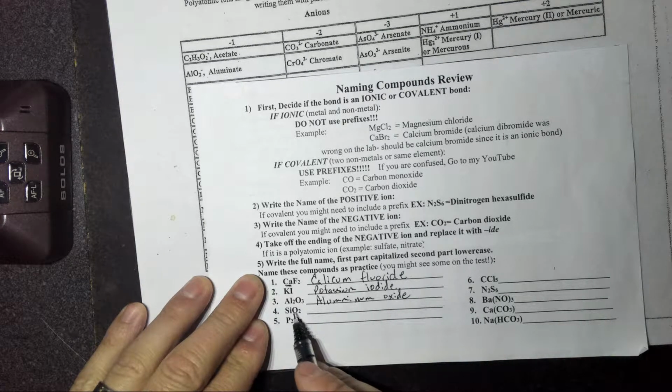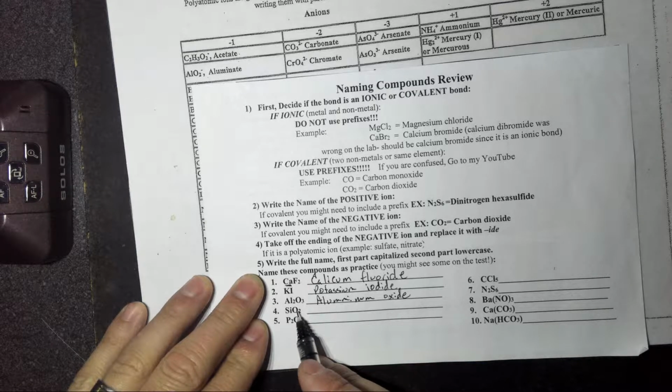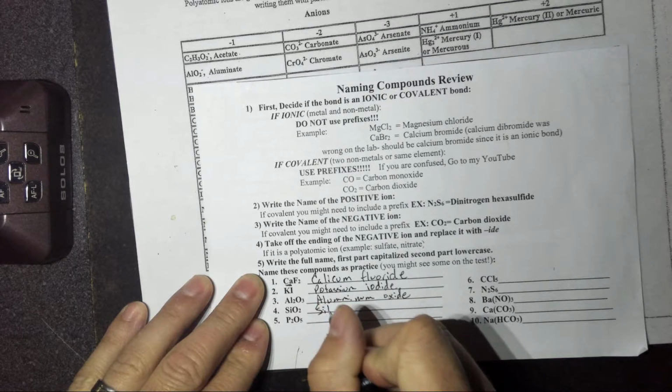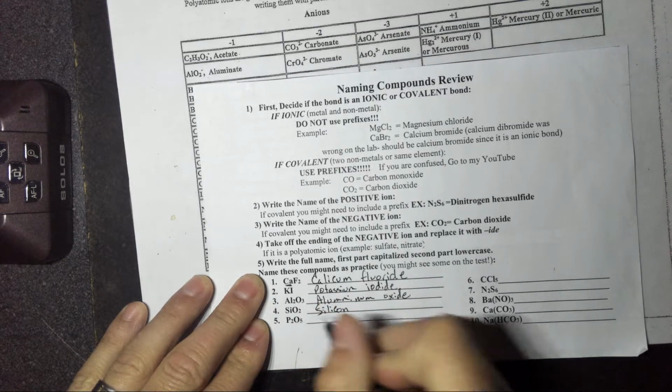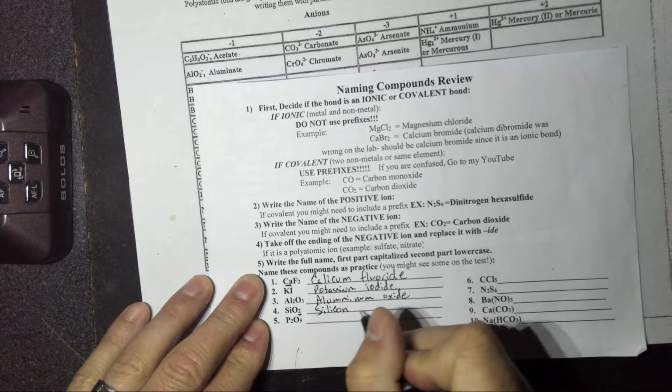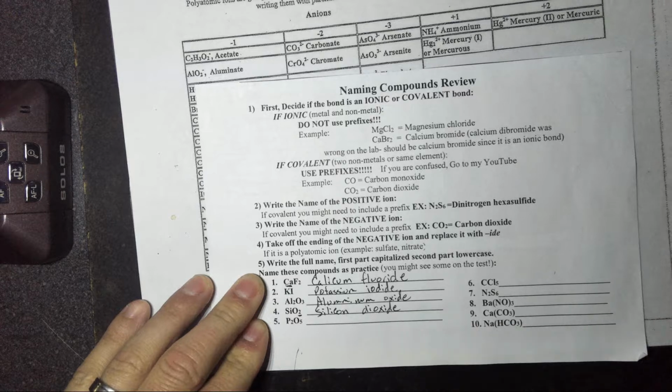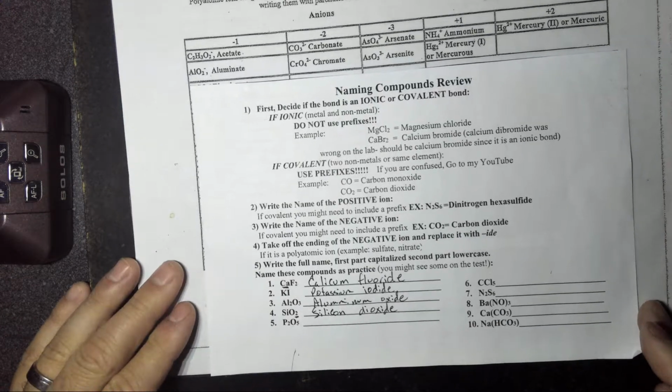Silicon is a nonmetal or metalloid, and oxygen is also a nonmetal. So here's where the prefixes come in handy. We don't have to put mono if it's the first element. We only put mono if it's the second element. So we're going to write silicon. And the prefix for 2, since we have 2 oxygens, is going to be di. And then we also end in -ide, so it's silicon dioxide.